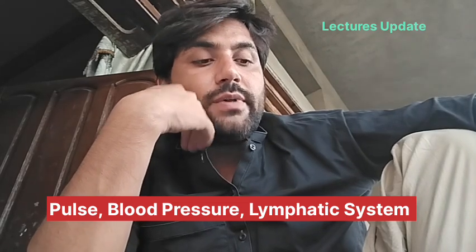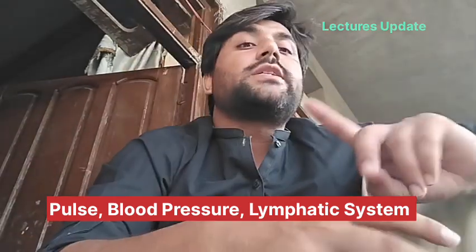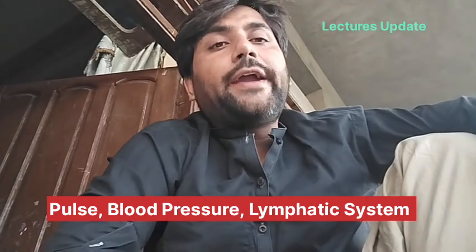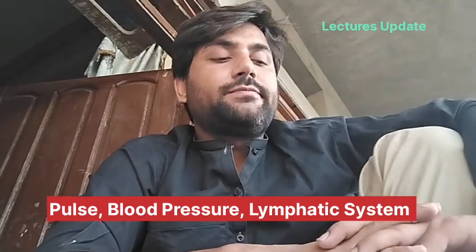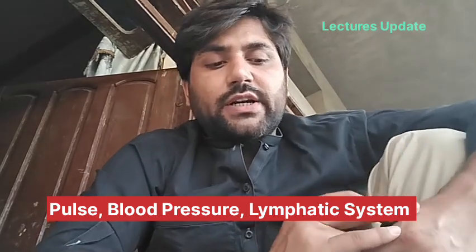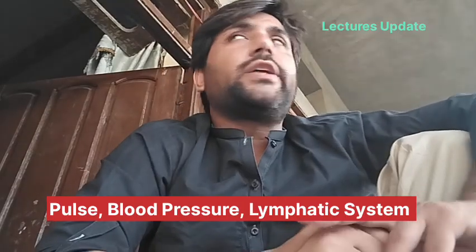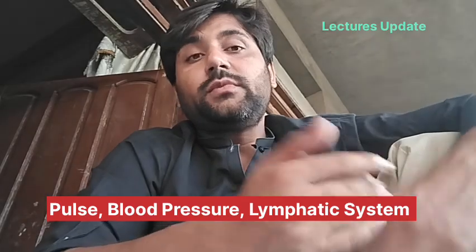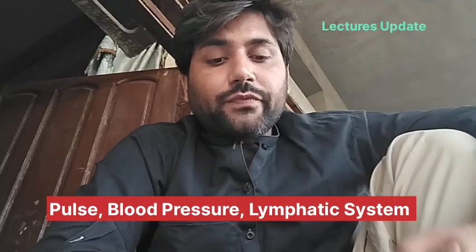A young individual's blood pressure is around 120 by 80. So 120 means the systolic blood pressure, when the heart contracts, and 80 is the diastolic pressure, in which the heart relaxes. A high blood pressure is when the diastolic pressure rises above 95 millimeters. The normal diastolic pressure varies from 80 to 95 millimeters of Hg. Hg means mercury, because we determine this blood pressure against the mercury.